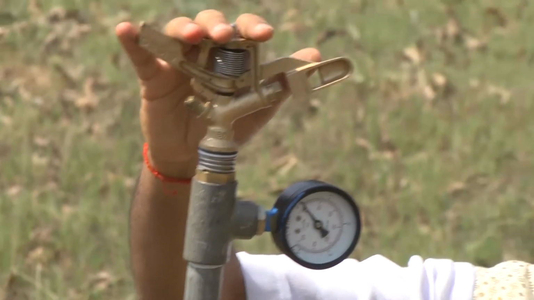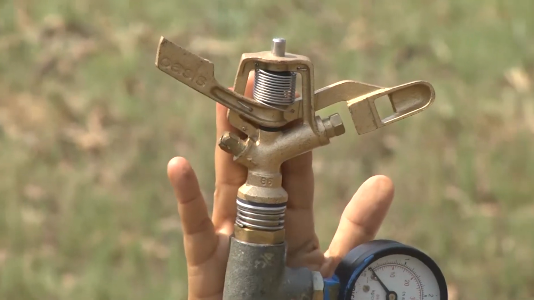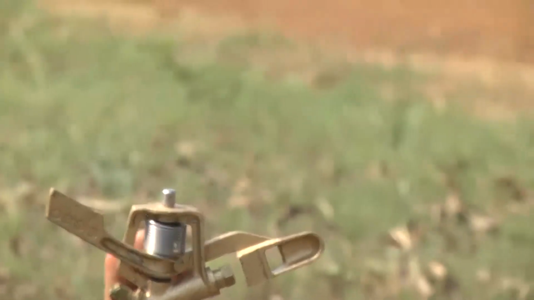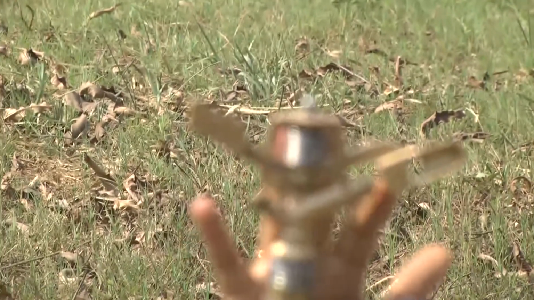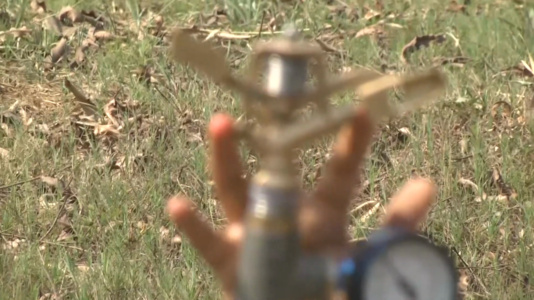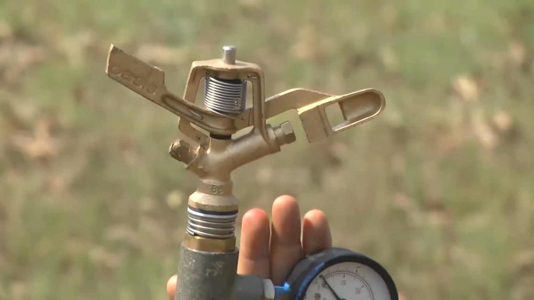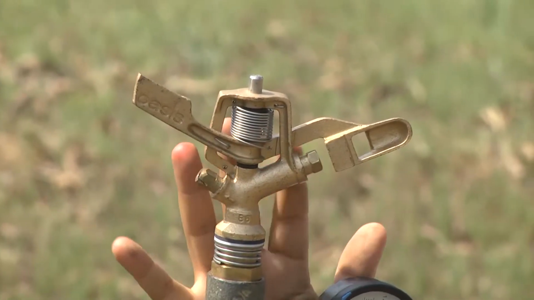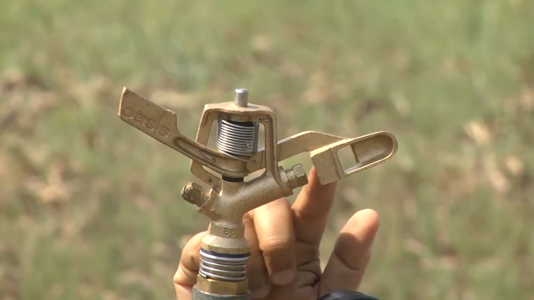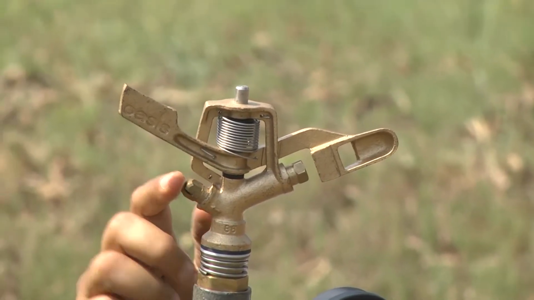Now, a sprinkler head, here you are seeing this is a sprinkler head which is made up of an alloy, where there are 2 nozzles. These 2 nozzles are discharging at a given pressure, and one nozzle is a range nozzle, the other nozzle is a spreader nozzle.